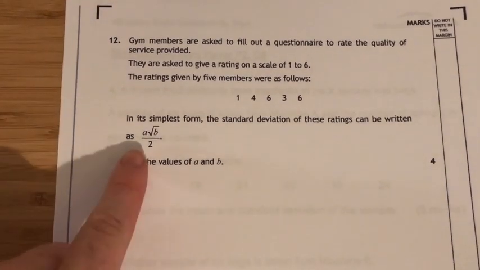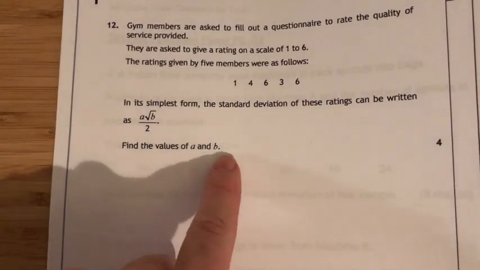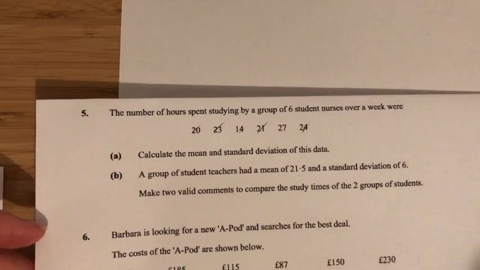So just to leave it in a root b over 2 form and write down the values of a and b. So if you are confident, you might want to skip to near the end of the tutorial and look at that example. For now, I'm just going to look at this first example.